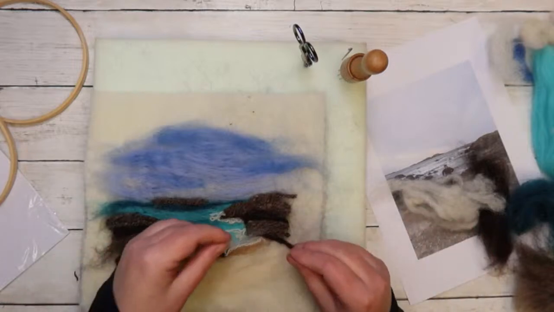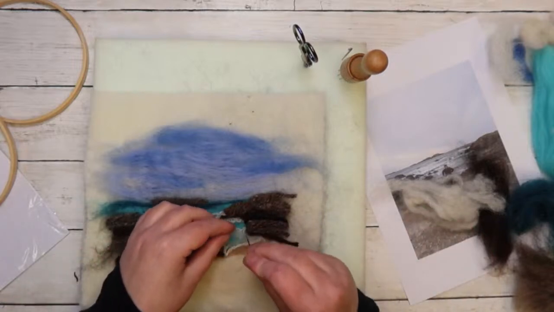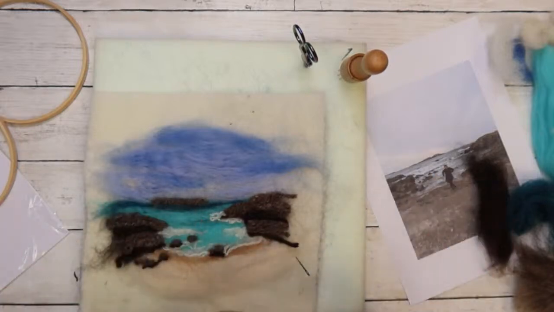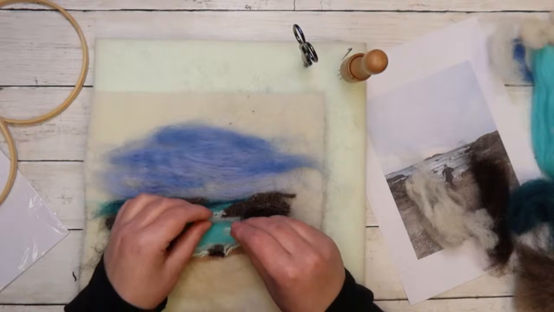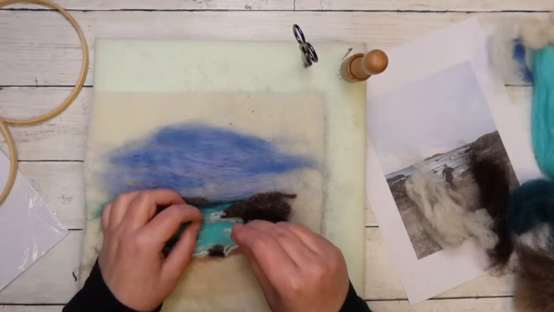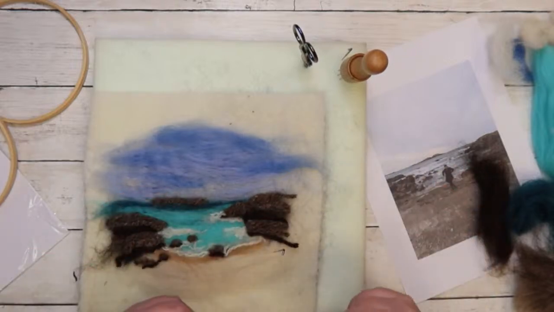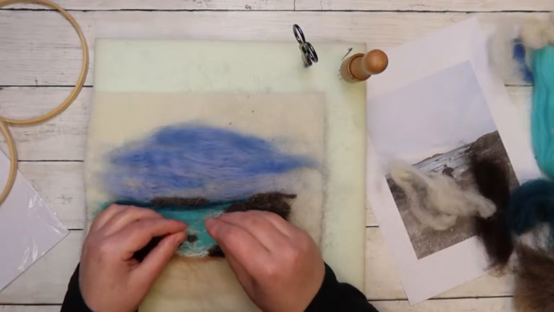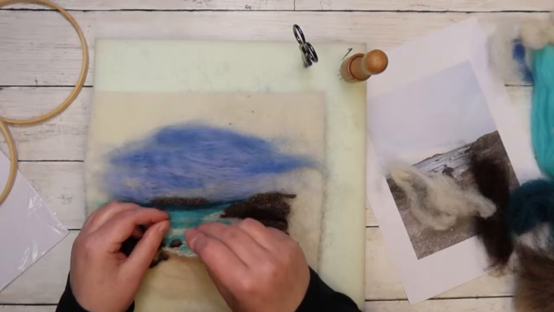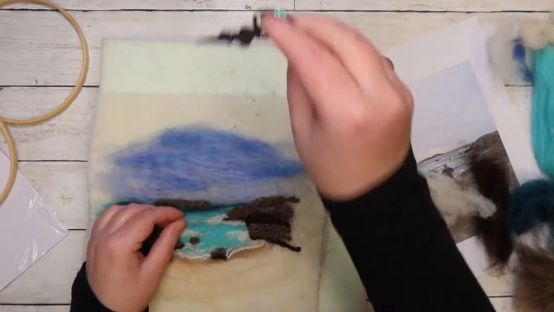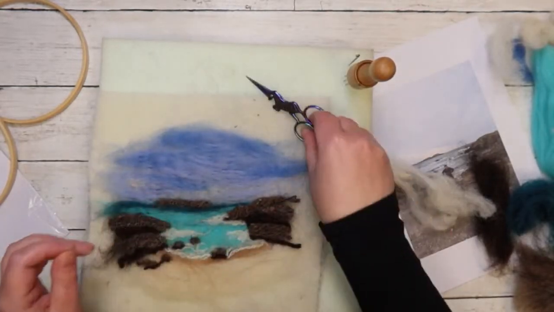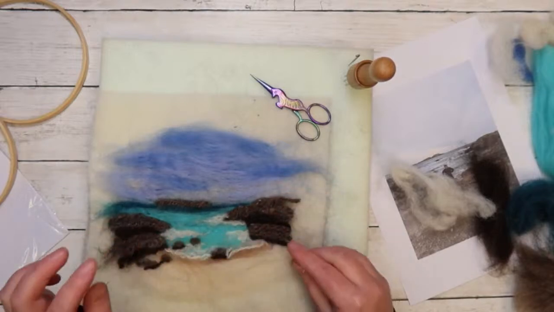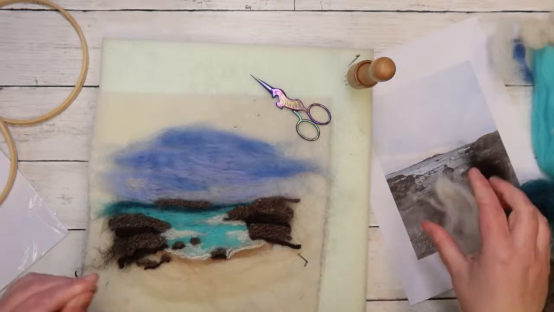felt mine thoroughly because I know they're going to be in the shop. They're going to get a lot of rough touching and they're going to need that little bit more stability. But you don't have to, especially if it's going to be behind a frame, because you can frame these. You can leave it nice and fluffy and have that as an effect that you're going for.